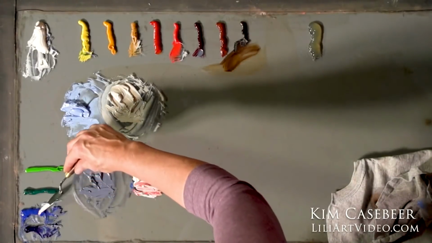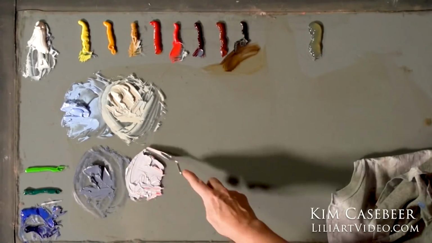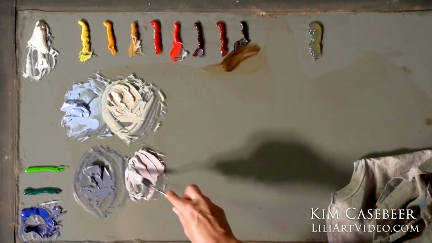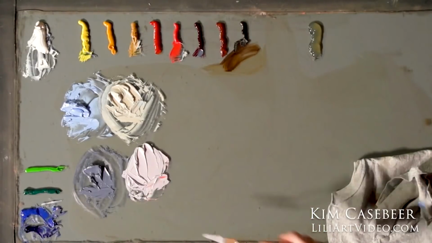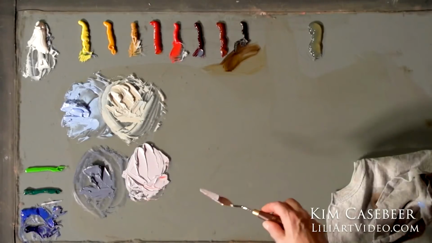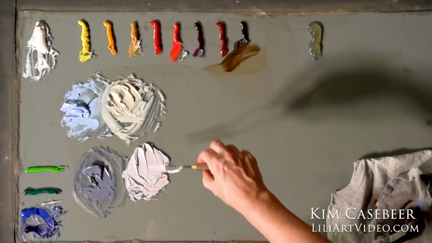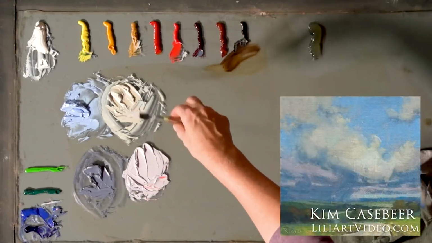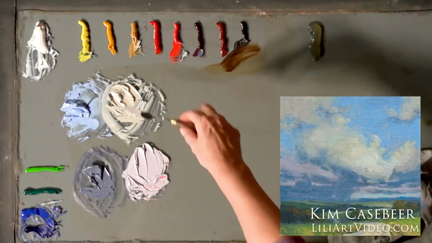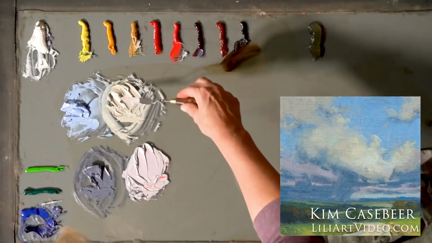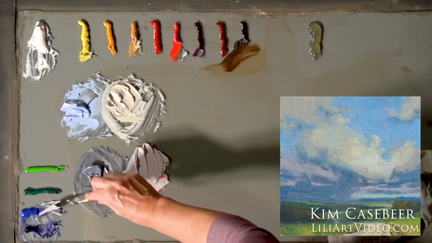and some cobalt. See where that takes us. It's probably a little bit lighter than it needs to be. What I need to do is compare the red violet with the warm gray, because these two values are very close in the color study. They are different in temperature, but they are the same in value. So I want to look at the warm gray and compare it to the red violet, and it looks to me like this is a little lighter than it needs to be.